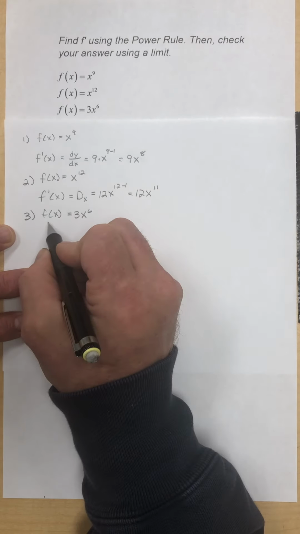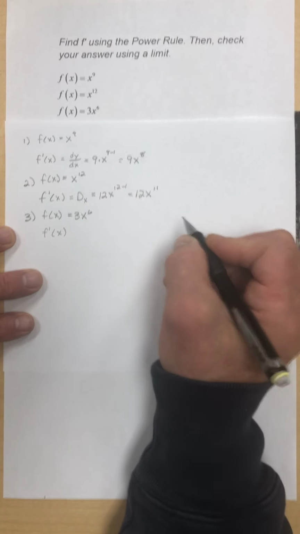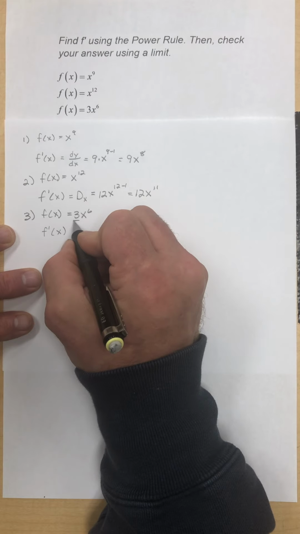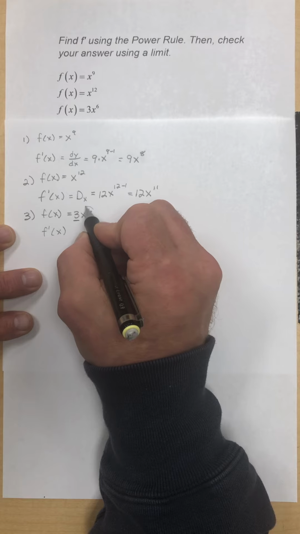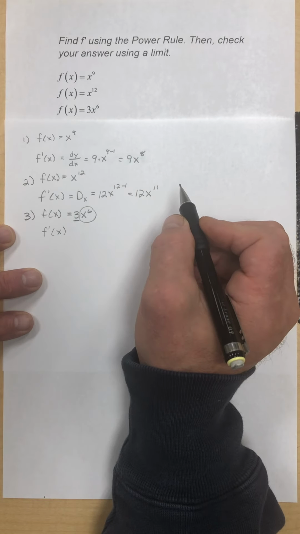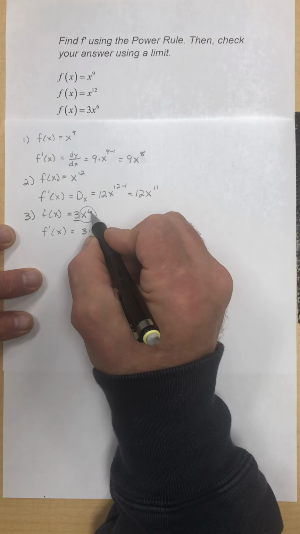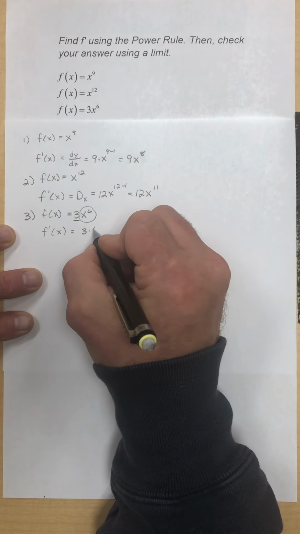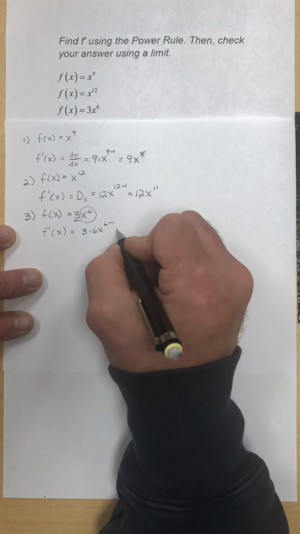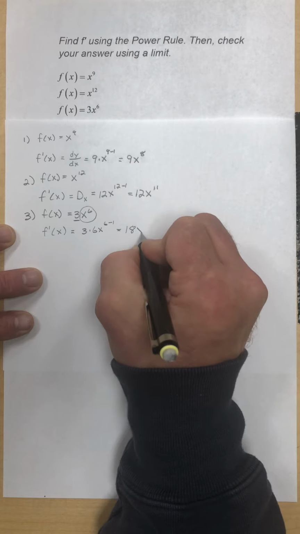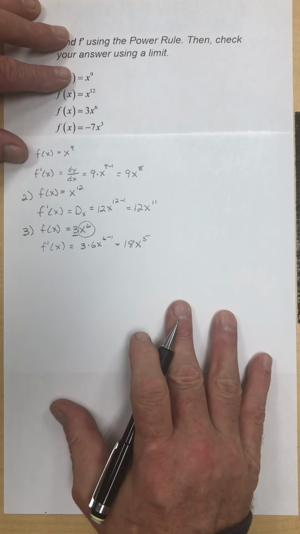Now remember, a derivative is a limit. So we know that this 3 acts as a constant multiplier. We could just put it out front, take the derivative of x to the 6th, and multiply it at the end. So I take the exponent, move it out front, and subtract 1 from the exponent I started with. Notice you get 18x to the 5th. Okay, so far so good.